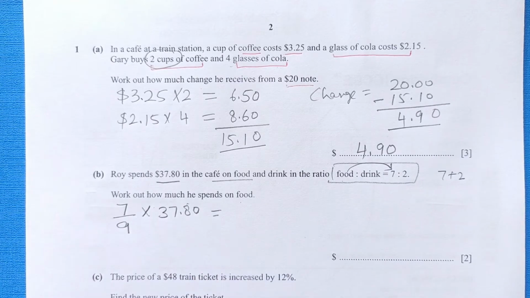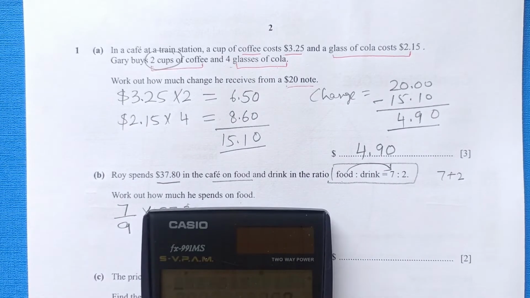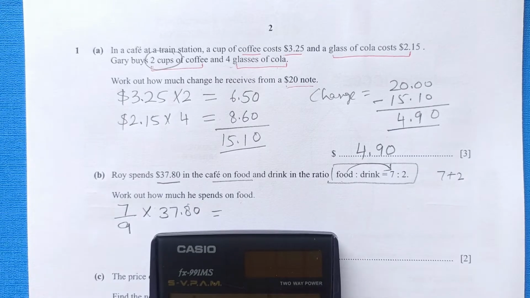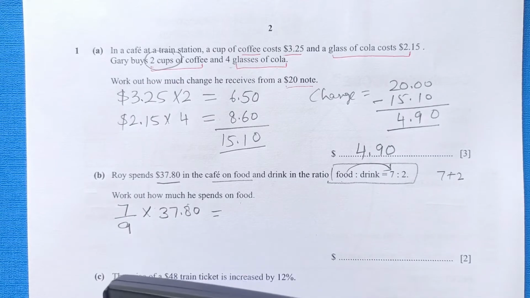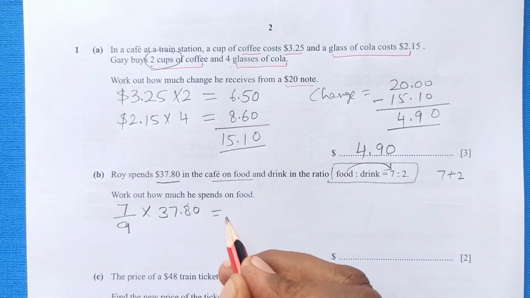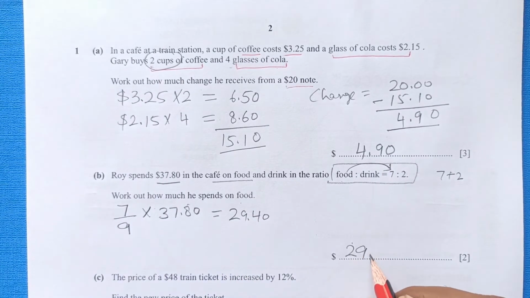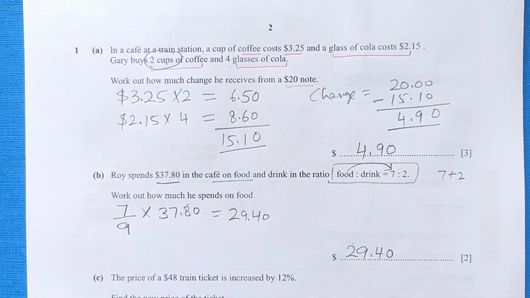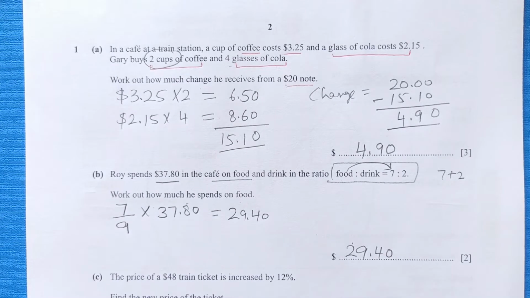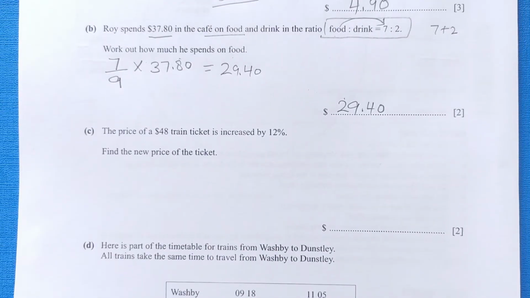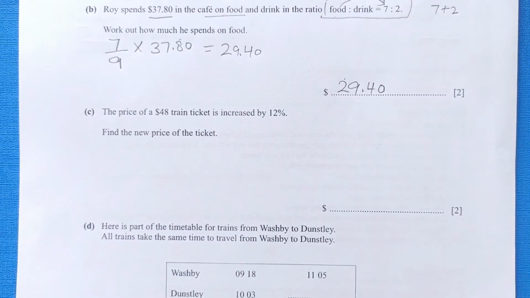So let's check. 7 times 37.80, then divided by 9. So this is 29.4. As this is dollars, we can write down 29.40, right?